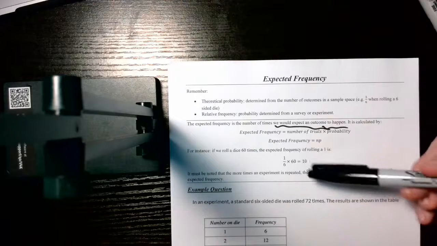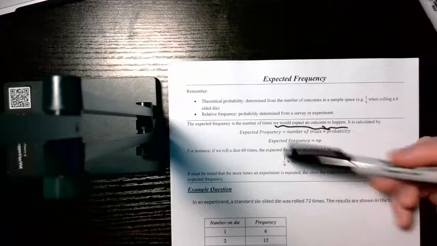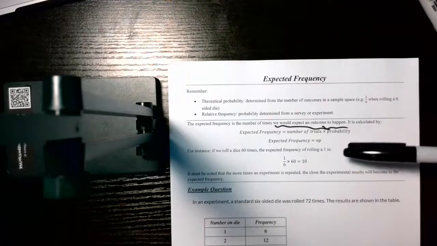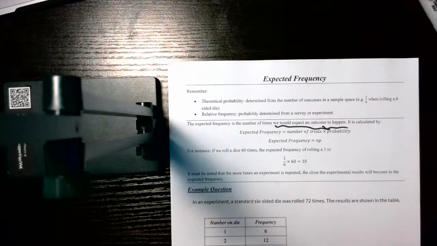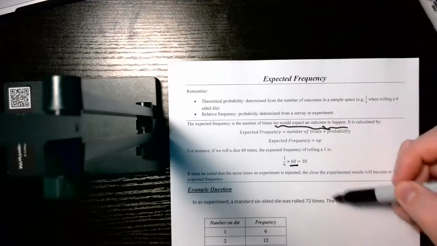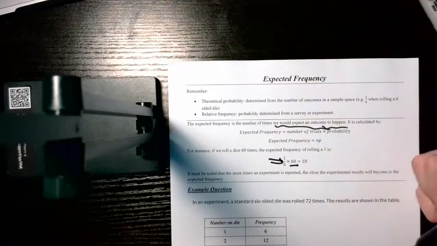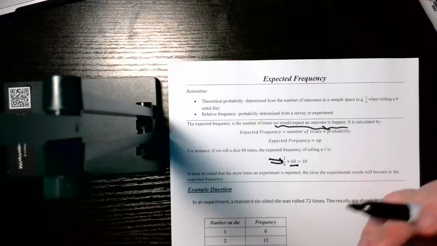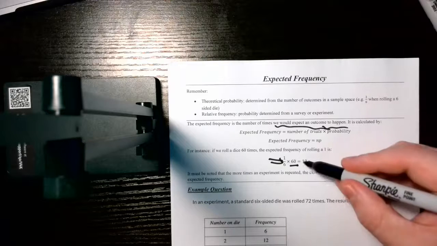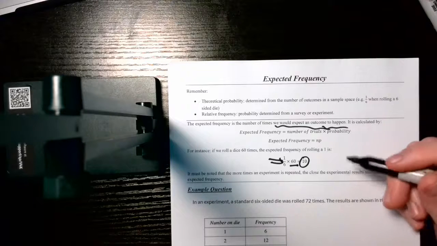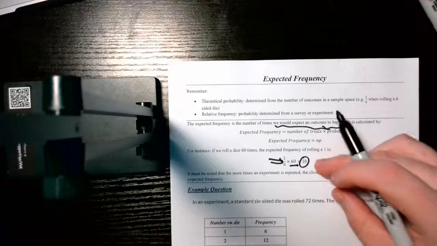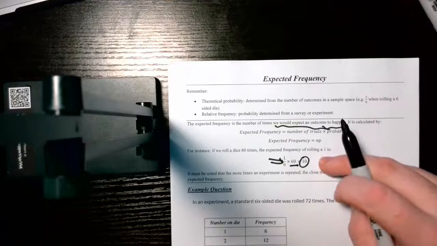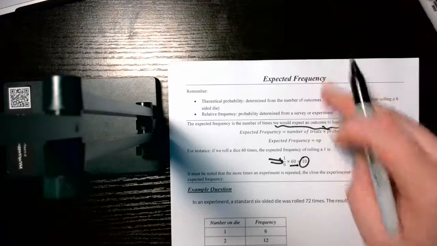For instance, if we roll a normal 6-sided die 60 times, we would expect to roll a 1 1/6 of those times. So we take the number of trials and multiply by the probability, which is 1 over 6 times 60. We would expect to roll a 1 10 times. That's what I mean when I say expected frequency: how many times we would expect an outcome to occur, not how many times it has in an experiment.